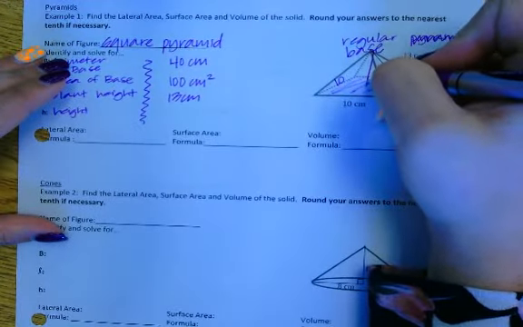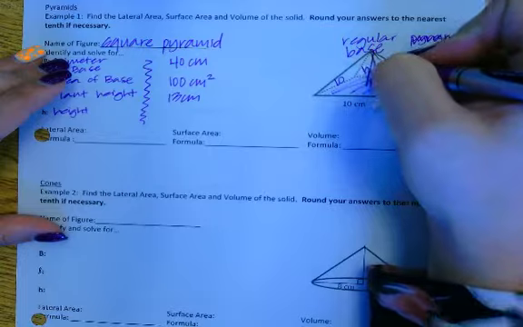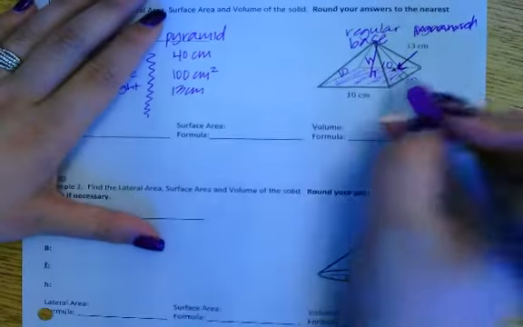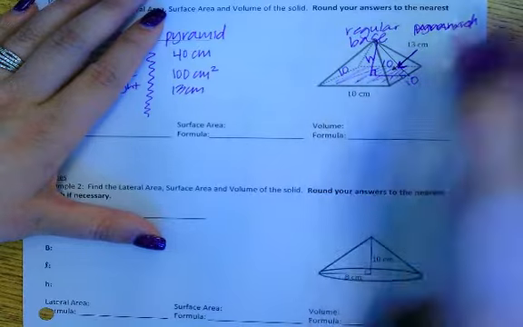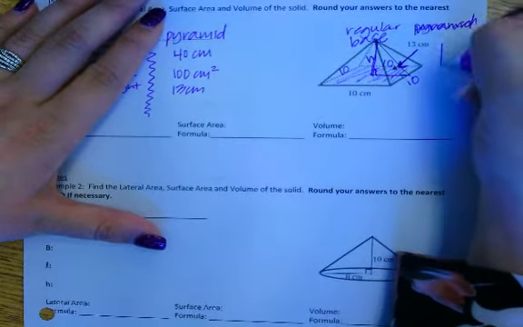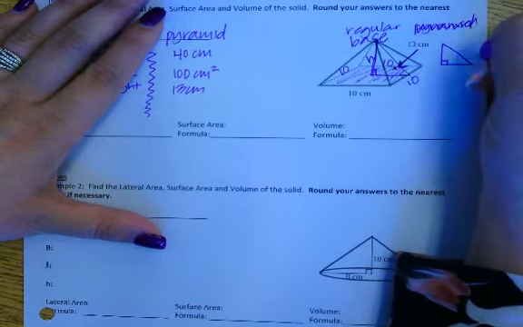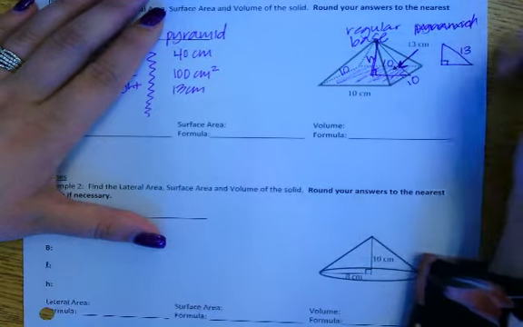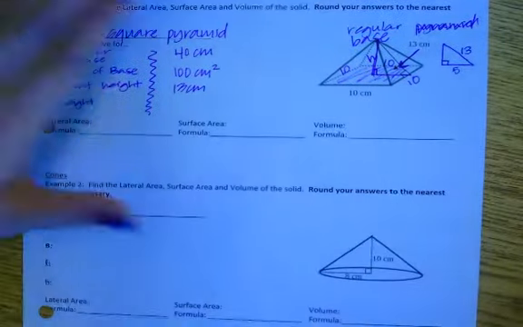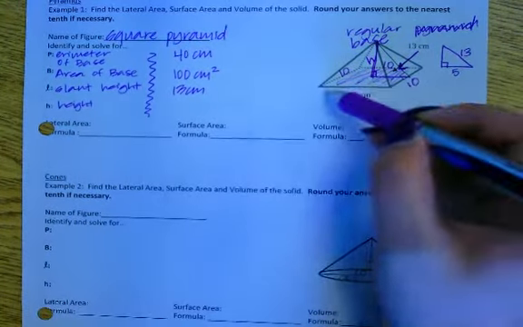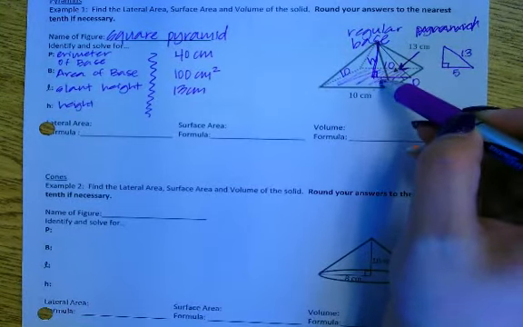We have to figure it out. How can we figure out this height? Pythagorean theorem. Okay, so if you draw a right triangle here, what do you know is your hypotenuse? What do you know one of your legs is? 5, because it's from the center of your figure, and if it's in the center, it's cut in half, so 10 divided by 2, this is going to be 5.